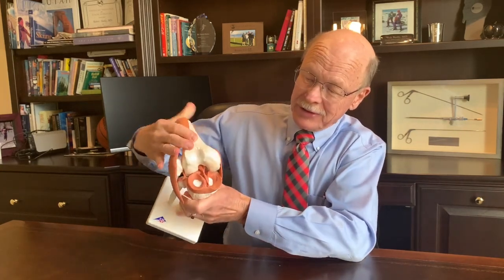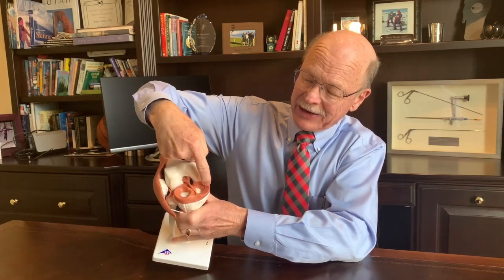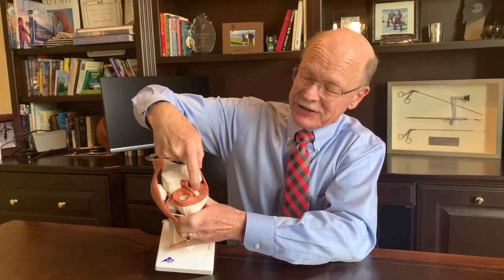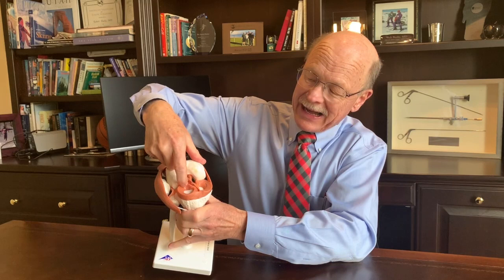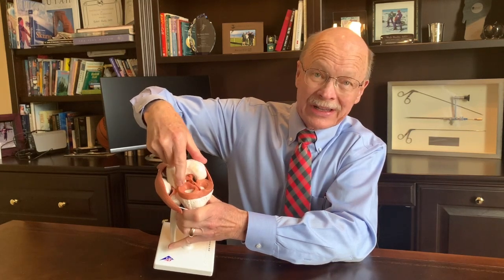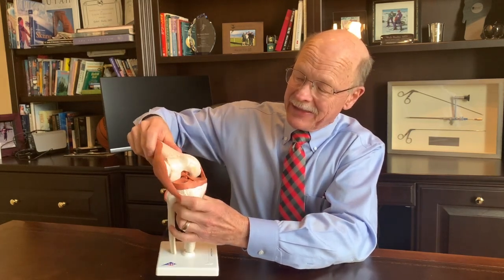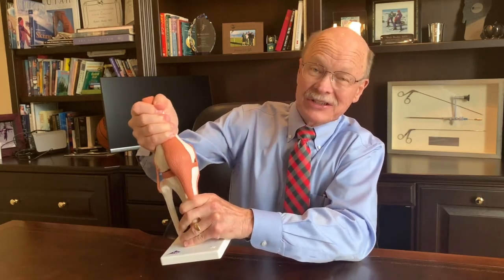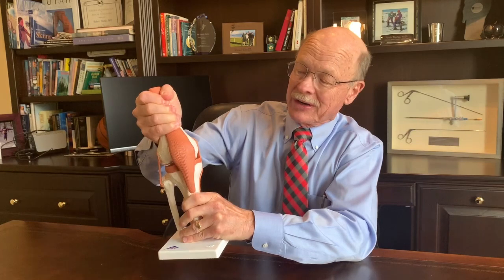You have two. One is on the inside here that we call the medial meniscus. The other is the outside over here called the lateral meniscus. And they are C-shaped structures that act as a shock absorber to help cushion between the femur and the tibia.